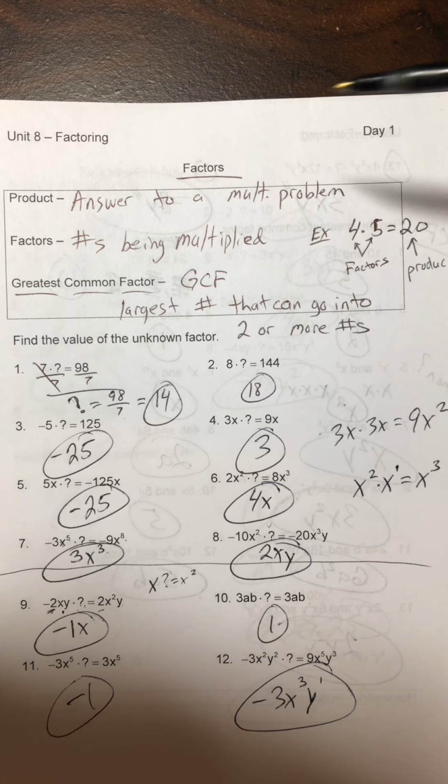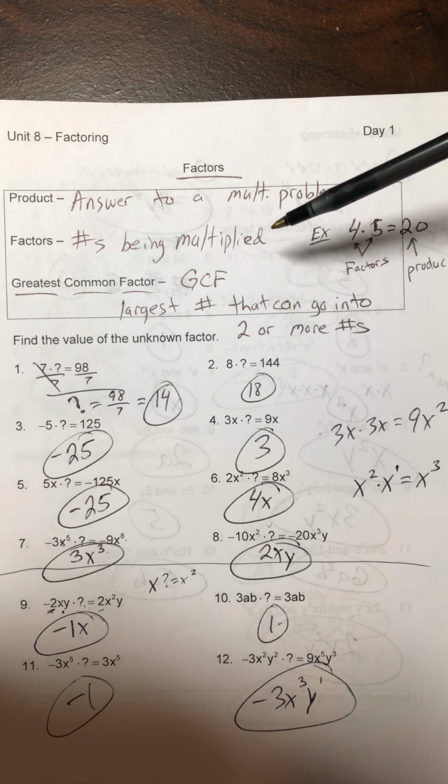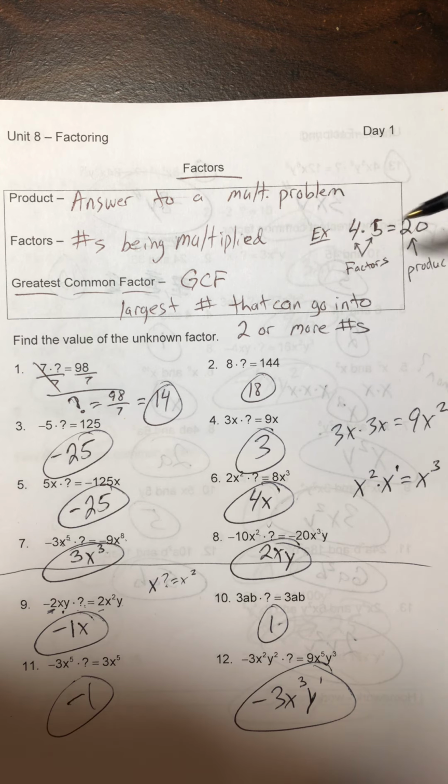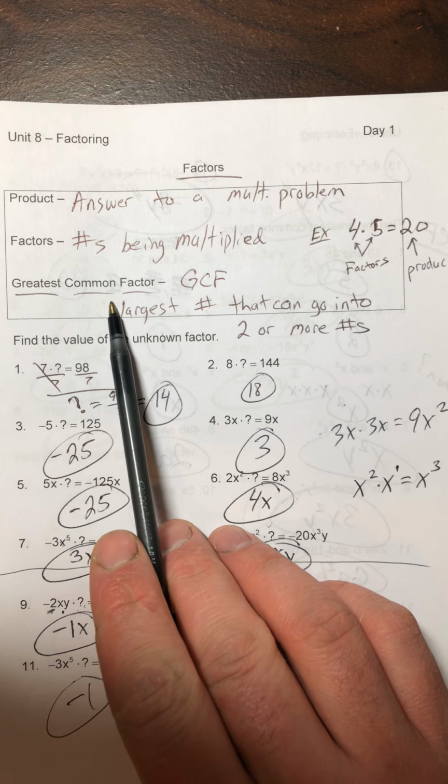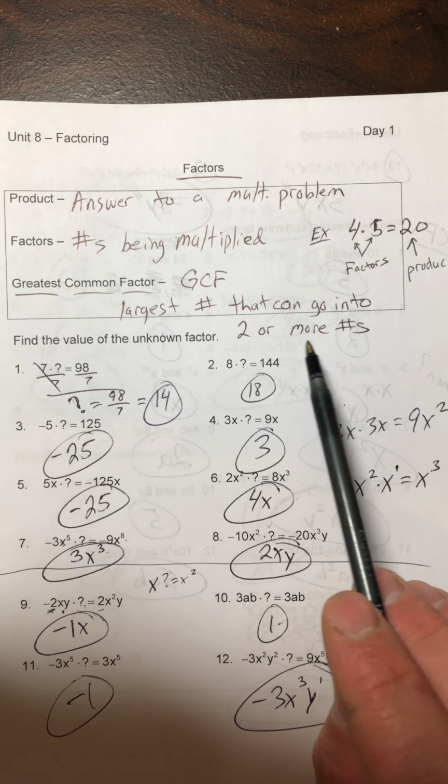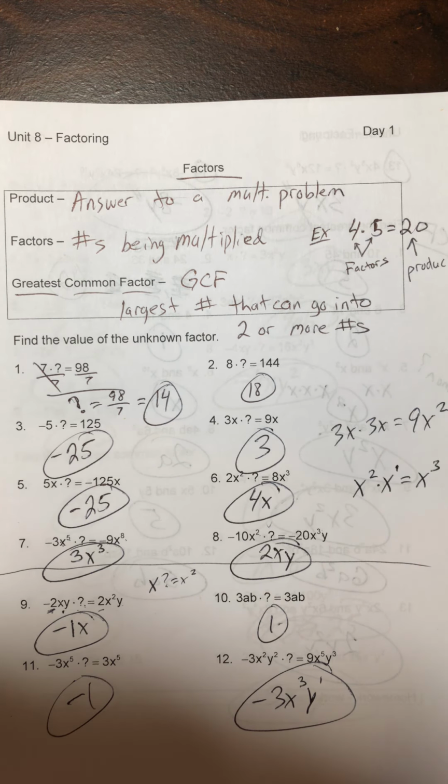Alright, some vocab. A lot of these you've heard before, like a product, the answer to a multiplication problem. Factors are numbers being multiplied. Quick example, 4 times 5 is 20, you all know that. Factors are 4 and 5, the product is 20. The greatest common factor is what we're going to try to get to today, for Day 1 anyway. It's the largest number that can go into 2 or more numbers.